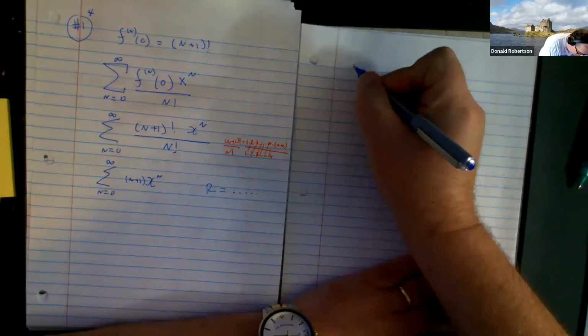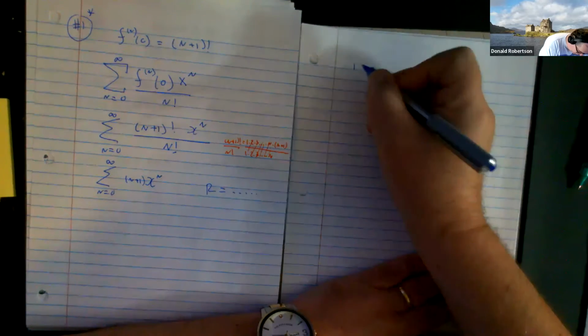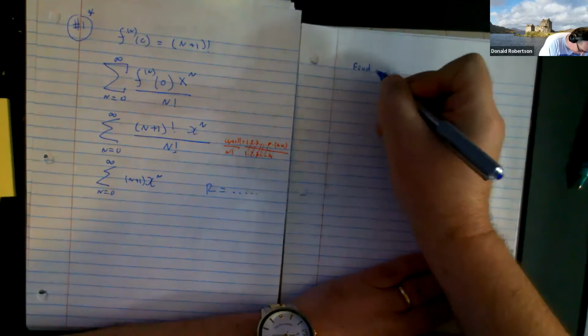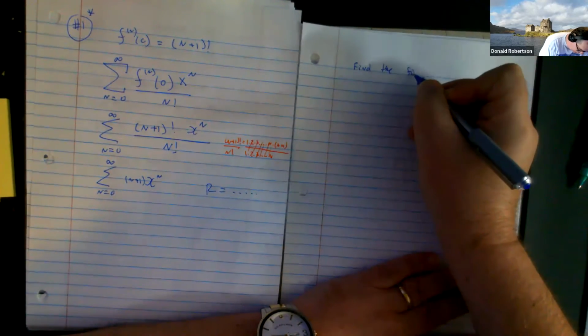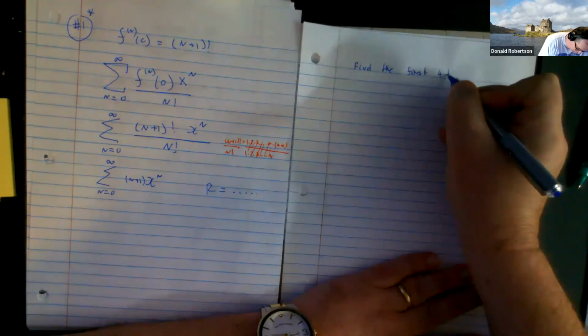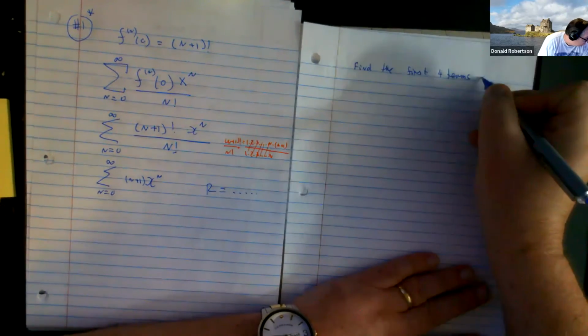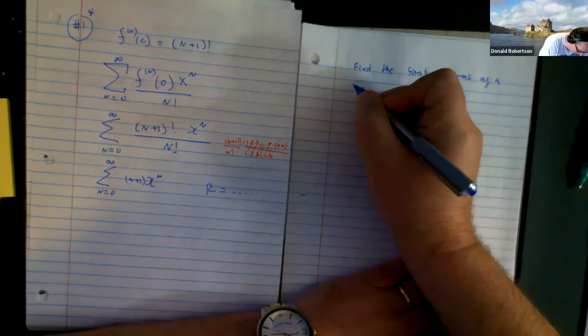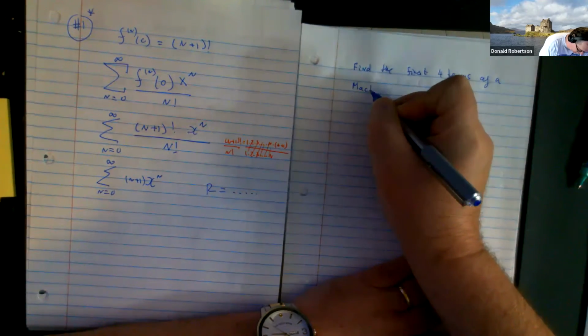Now, a different kind of question would be not to find a complete power series, but just to find the first, say, 4 terms of a power series, right? I should call it Maclaurin series.